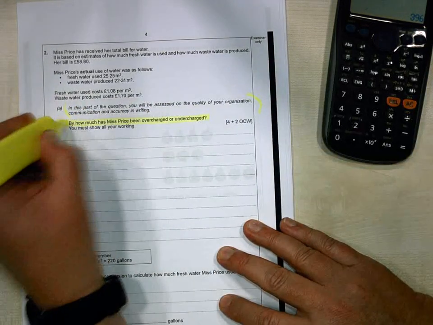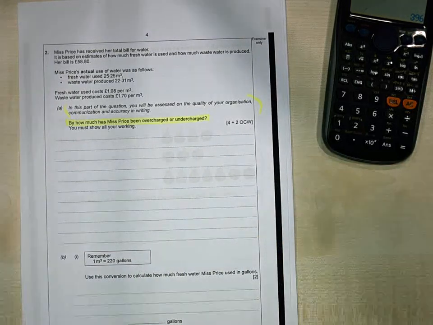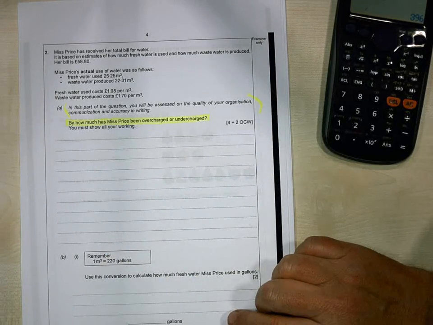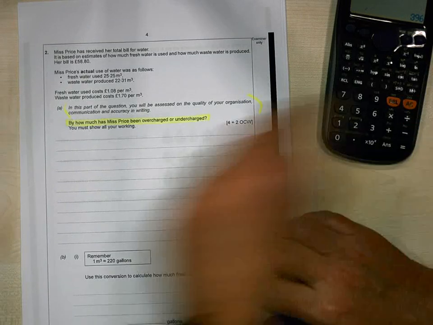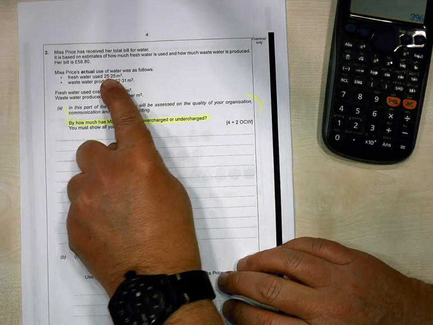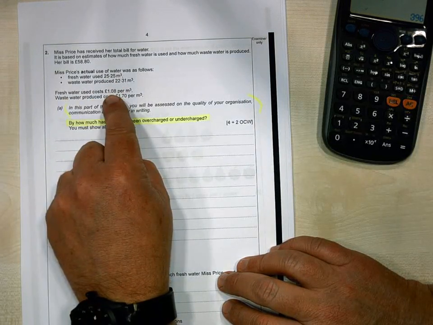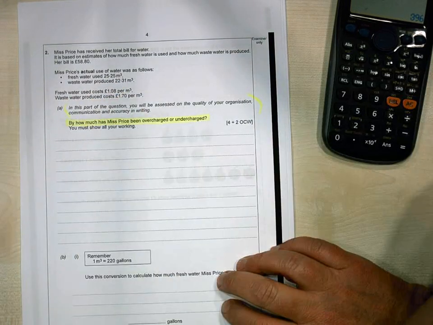And what you're trying to tell them is how much she has been overcharged or undercharged. So we know that she's used 25.25 cubic metres of fresh water, and that's charged at £1.08 per cubic metre.